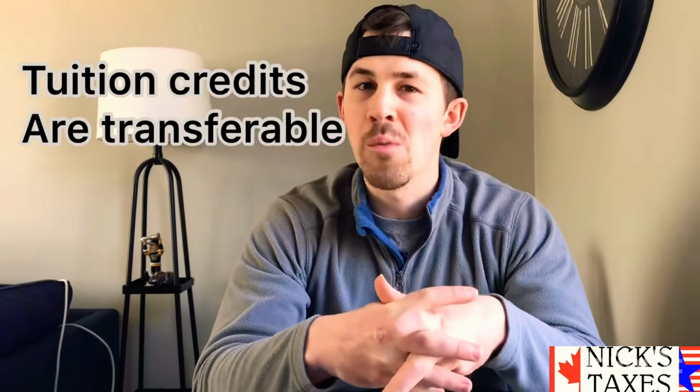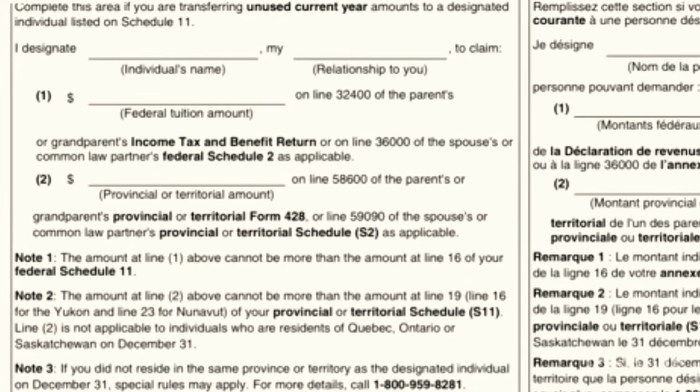The other thing about tuition tax credits is that they are transferable to some sort of dependent. Most commonly would be your mom or dad. So on your T2202 form, there is an option at the bottom that you can complete, and you would acknowledge the fact that you're taking your tuition credits and transferring them to a parent.